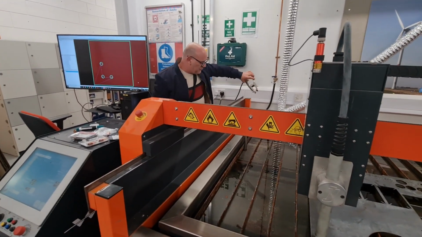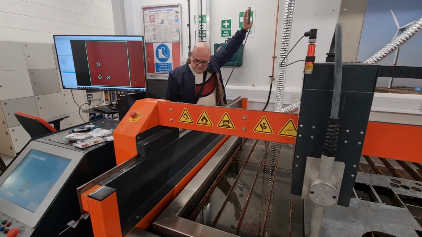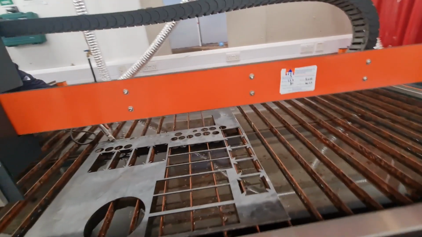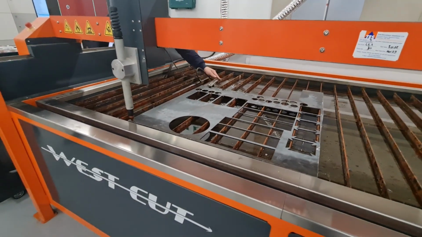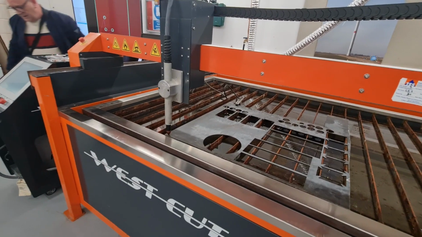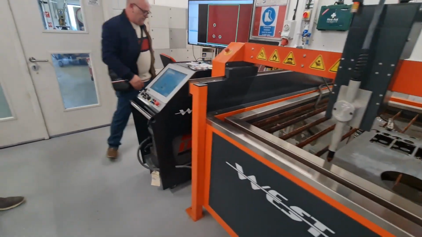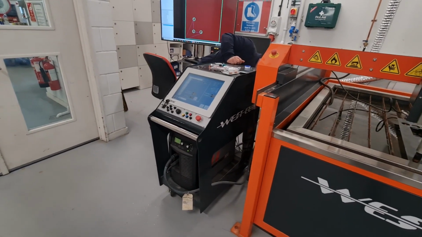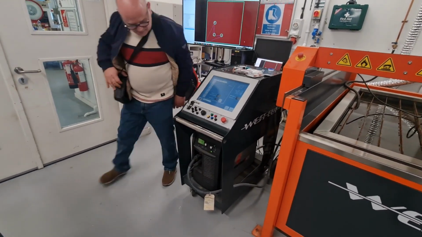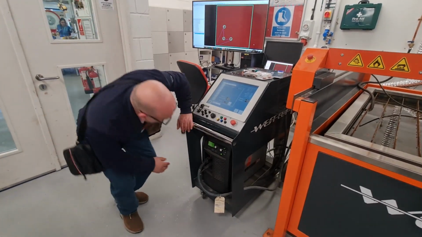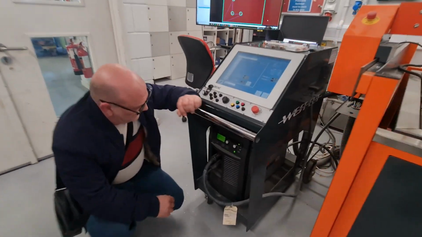Normally this is clamped with the tank, but for now I'm going to do it here. Okay, works. Now let me show you a bit of this.